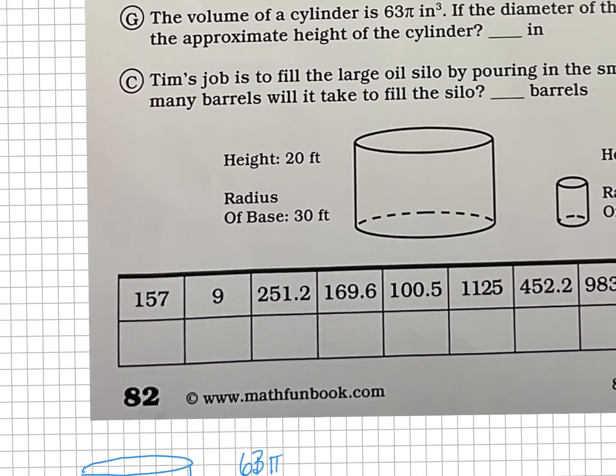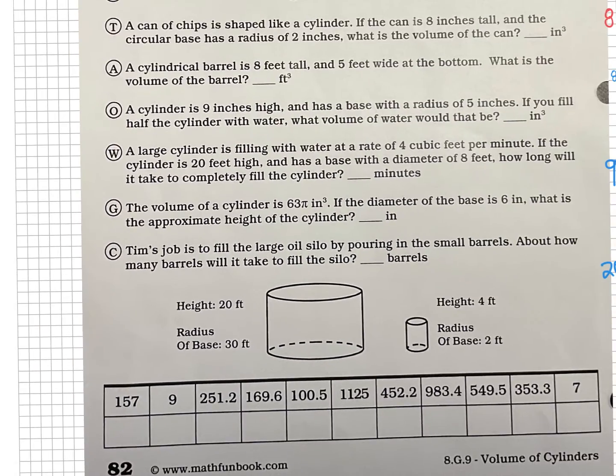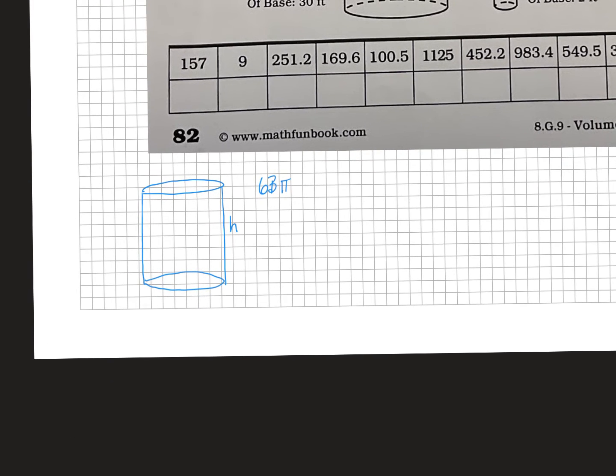Now, they also gave us some other clues. They said that the diameter of the base is 6 inches, so the diameter is all the way from one side to the other. Okay, so we're shooting for 63 pi, and they said all the way from one side to the other was 6 inches, but we don't care about the all the way across. We care about halfway across. So there's 3.